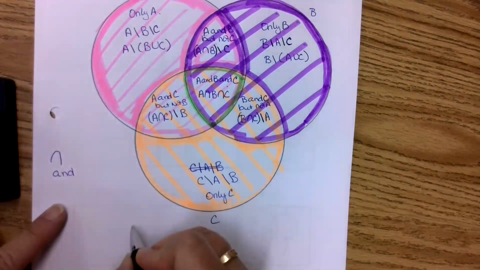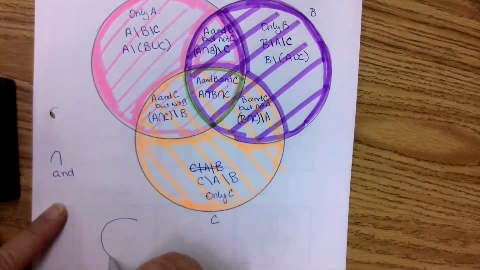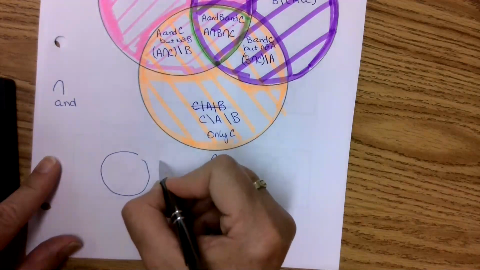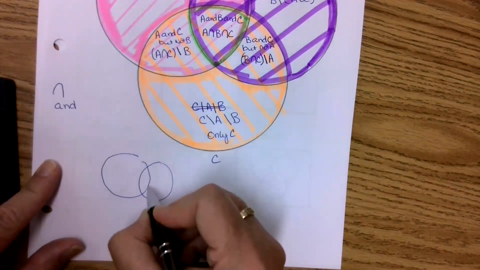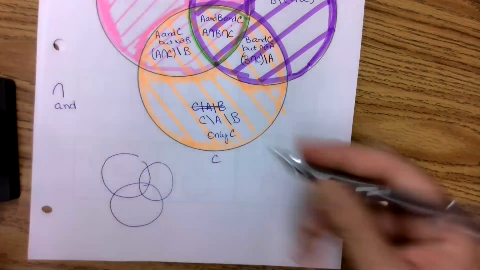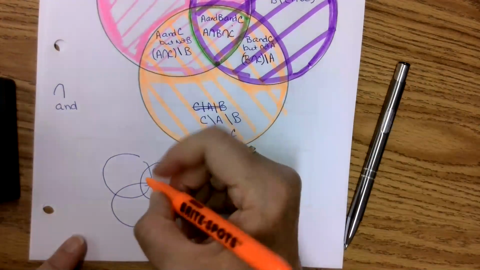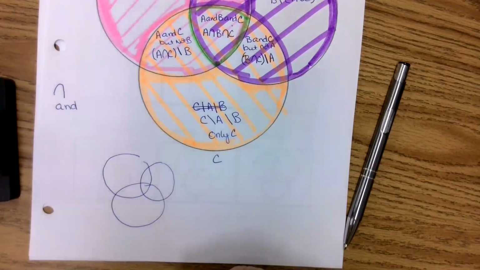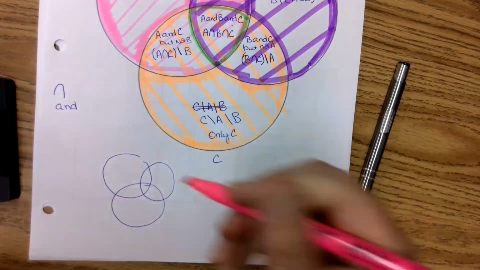I should move my paper up for you. Oh, see, this is what happens when I draw by hand. With my colors.